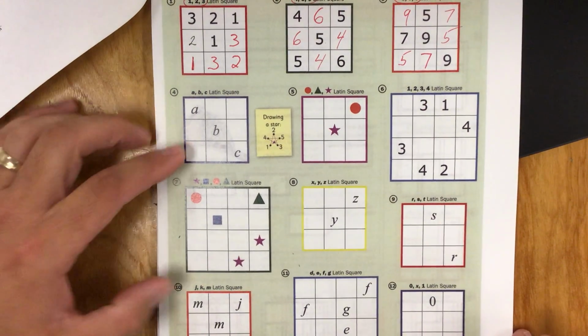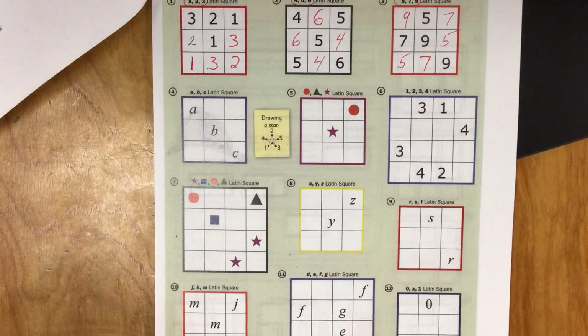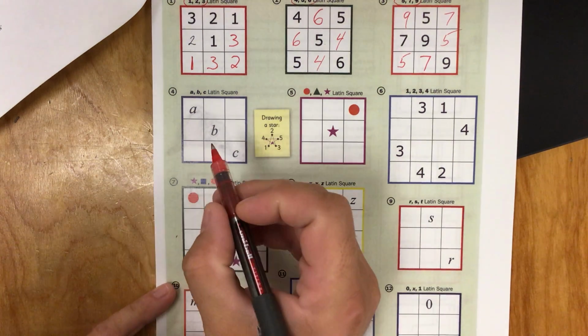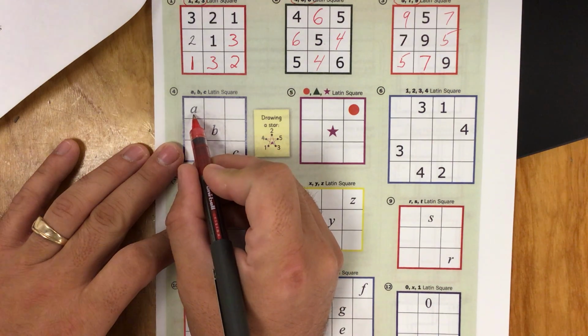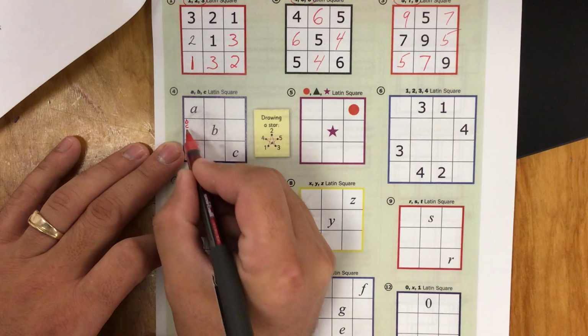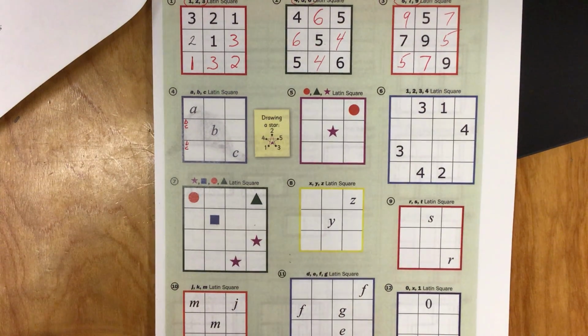All right, next one. It just tells us A, B, and C. So this is the first one that we've had where we only have a couple of letters. We don't have a majority of these filled out. So I'm just going to make a little note that this is an A. That means this could be a B or C. This could be a B or C. I like to make little notes there of what's possible.